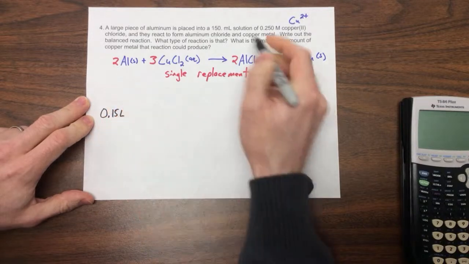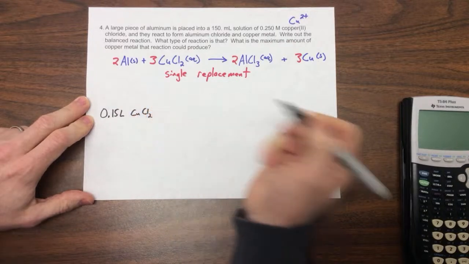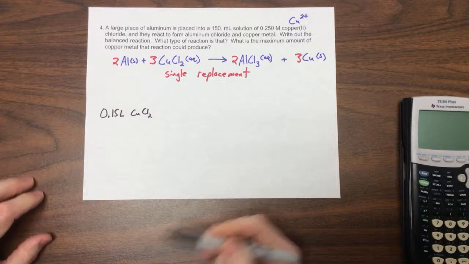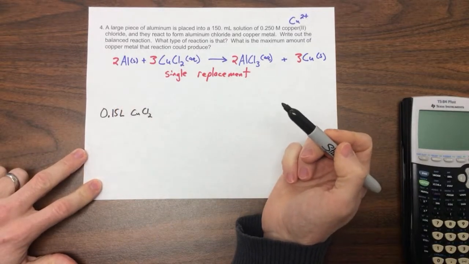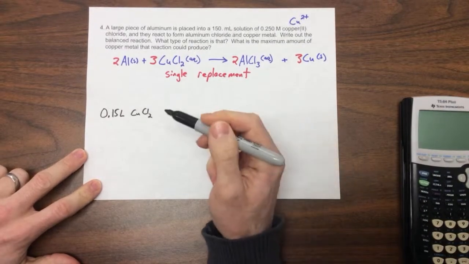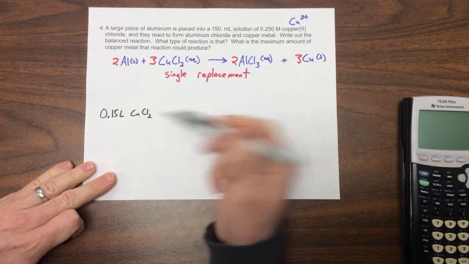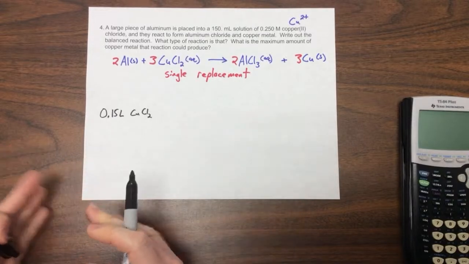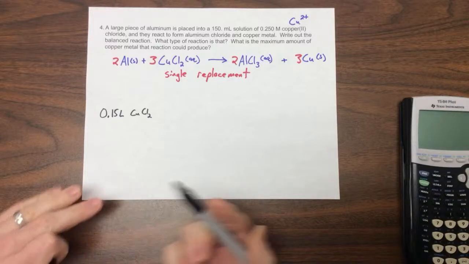So it's going to be 0.15 liters of this copper 2 chloride, okay? And we want to convert that into copper. We want to figure out how much copper you can make from that. The first thing you want to do is convert that into moles, because you can't convert from one chemical to another chemical in any other units. It's always moles. Well, why is that?